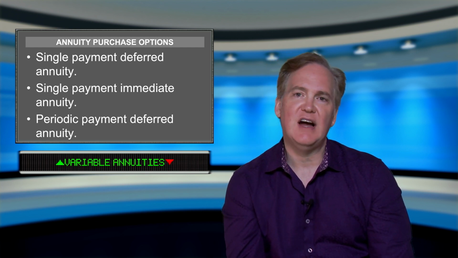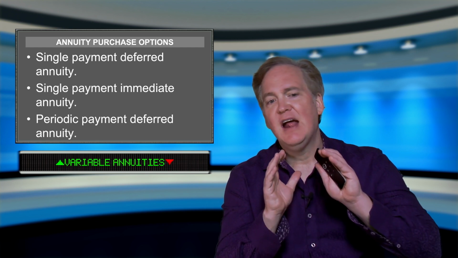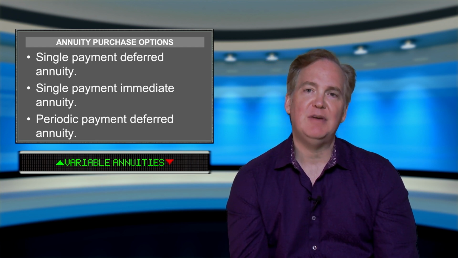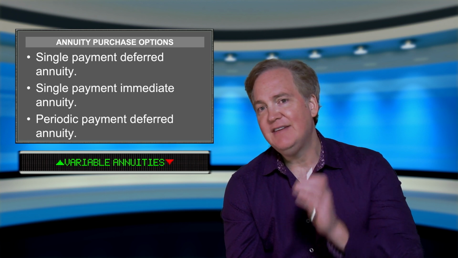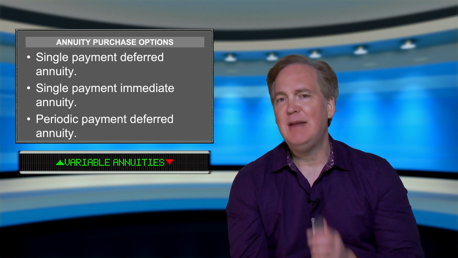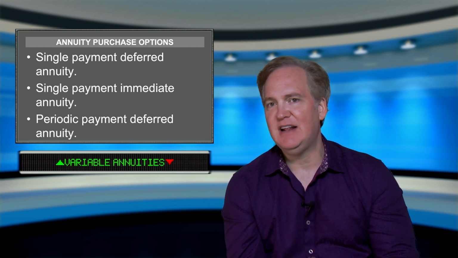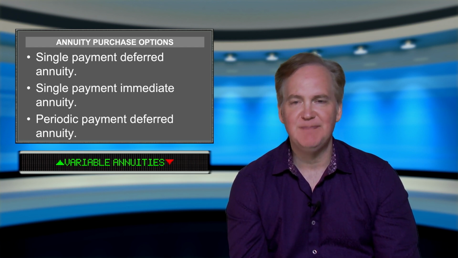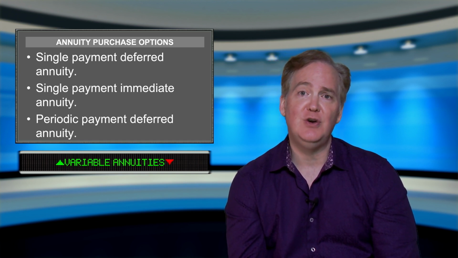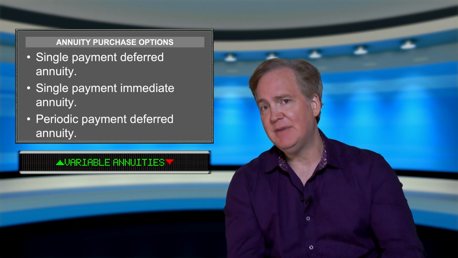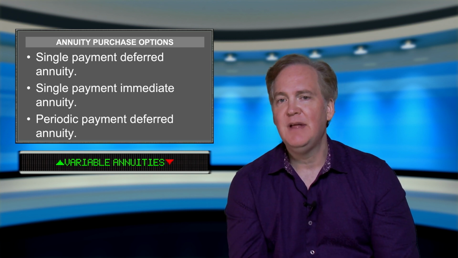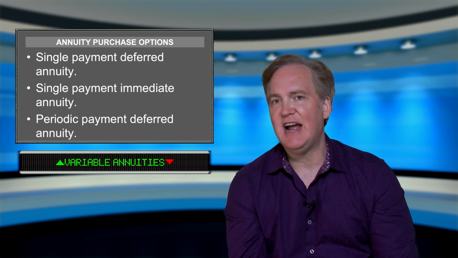waiting for the investor to annuitize the contract. With a single payment immediate annuity, the investor funds the contract completely with one payment and begins receiving checks immediately, within 60 days. The purchase of a single payment immediate annuity goes towards annuity units, and those payments are immediately being paid to the investor once the contract has been established.